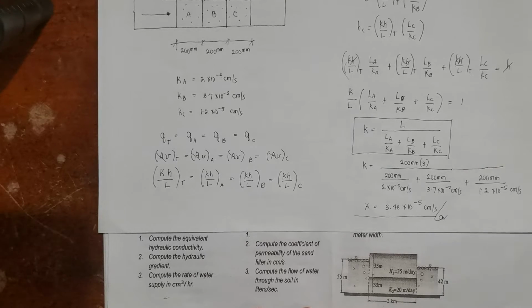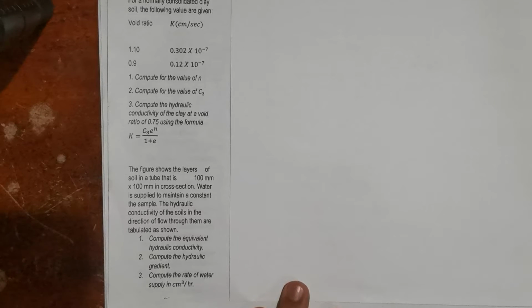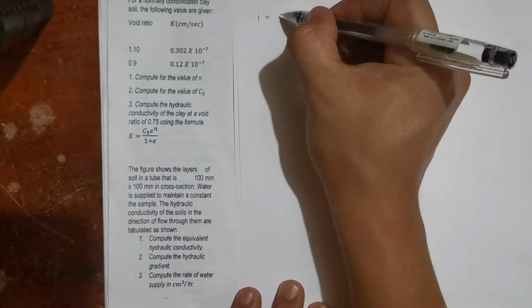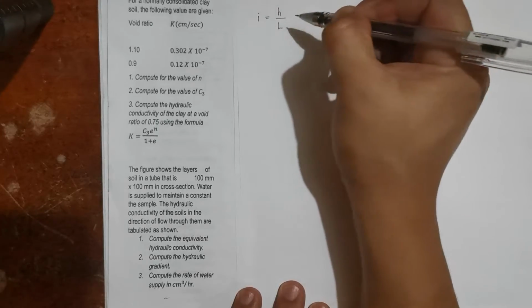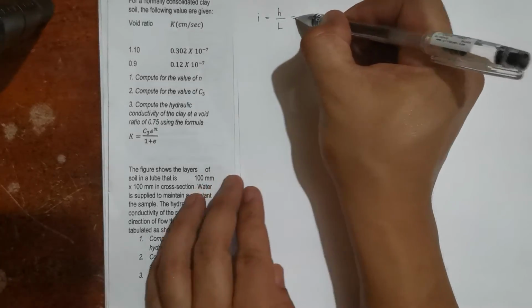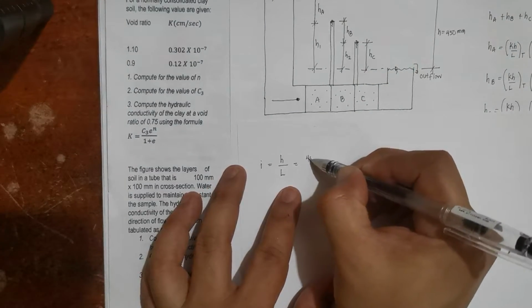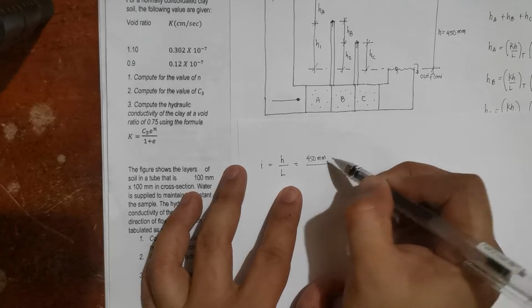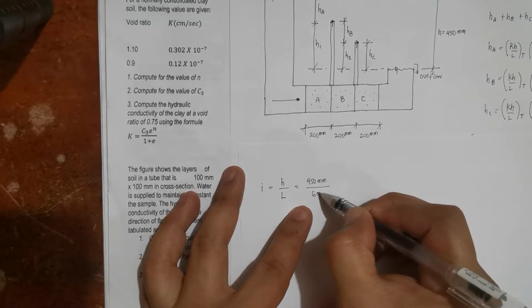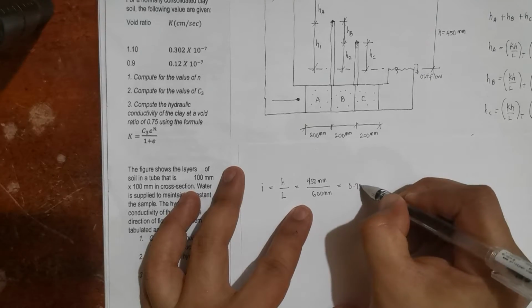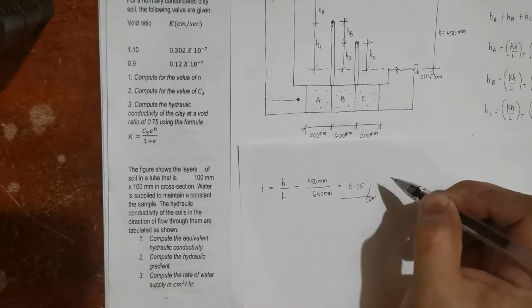And then second requirement is to compute for the value of hydraulic gradient. And we know that hydraulic gradient I is the ratio of the head loss with respect to the length. The head loss will be equivalent to 450 millimeters over the length, a total of 600 millimeters, and that will give a value of I, which is equivalent to 0.75.